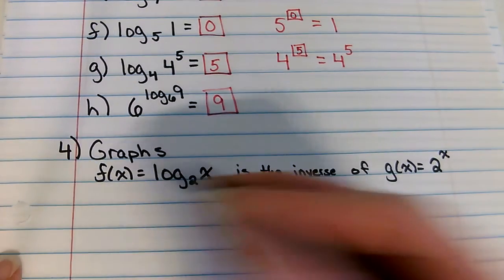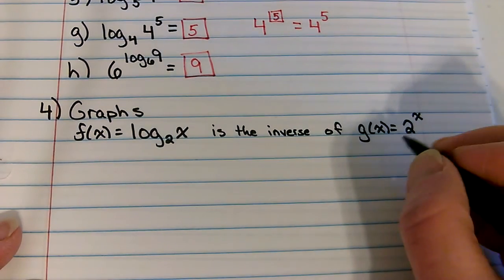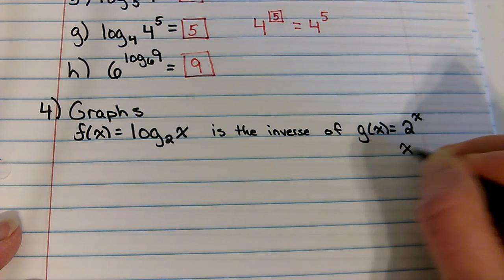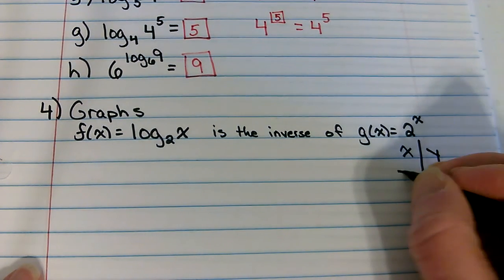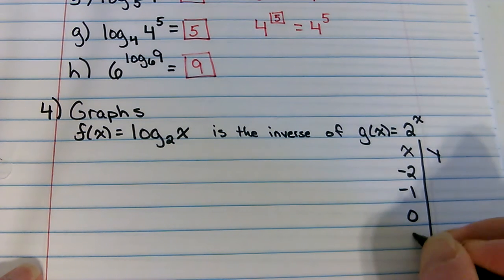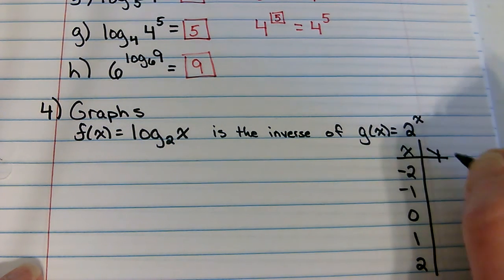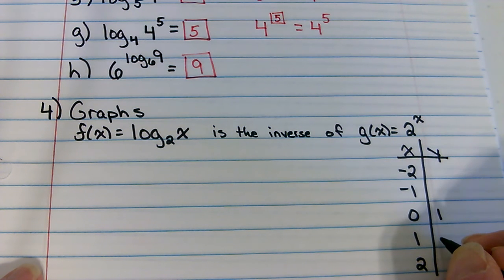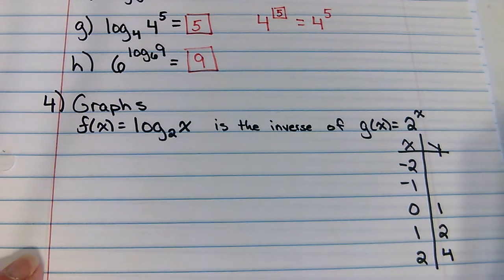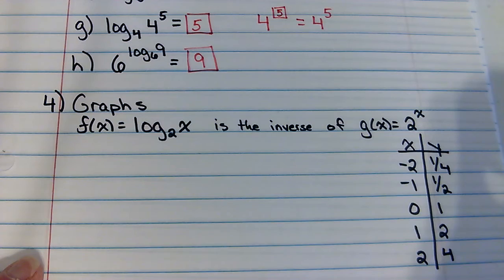So let's make a table. And we're going to make a table for 2 to the x. Okay, so that was x, y. Let's just go from -2 to 2. That's good enough. And so 2 to the 0 power was 1. 2 to the first power is 2. 2 squared is 4. And when I went backwards, I got fractions.